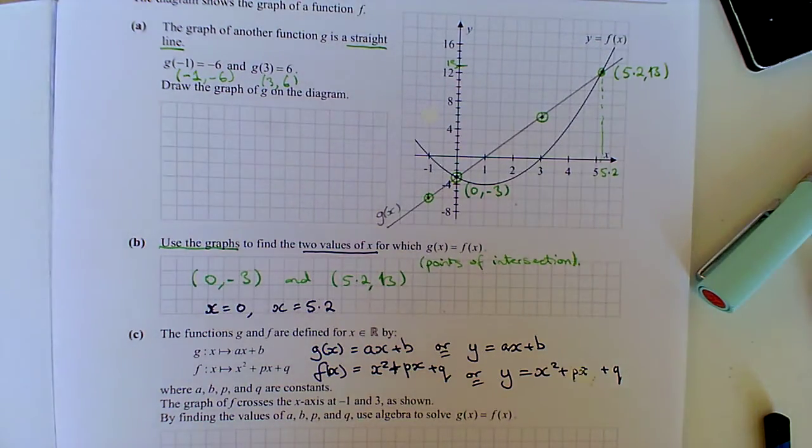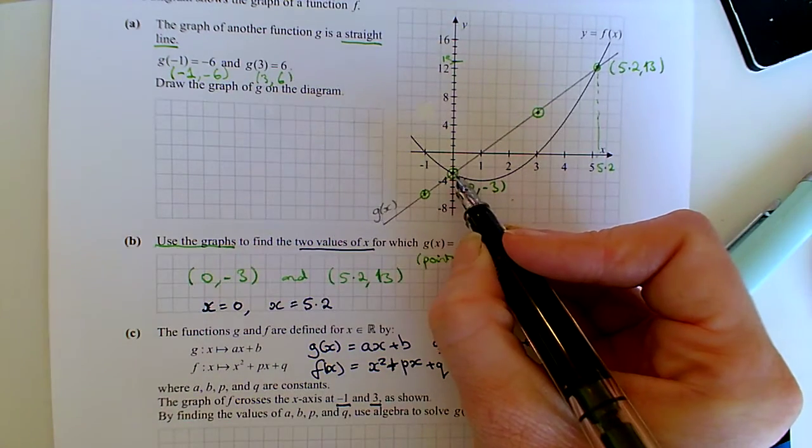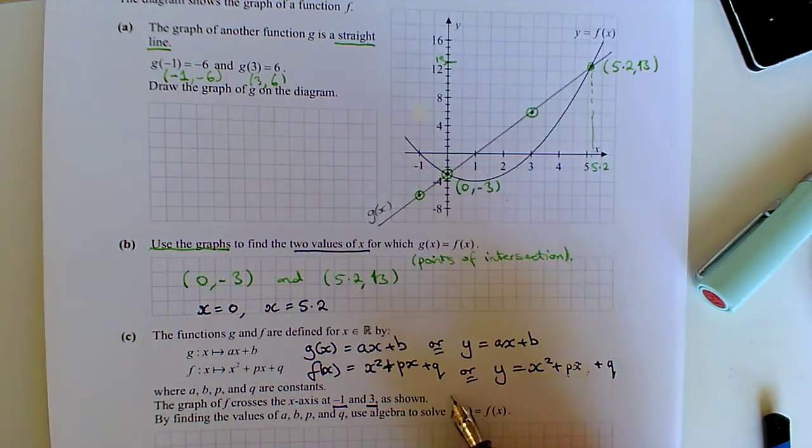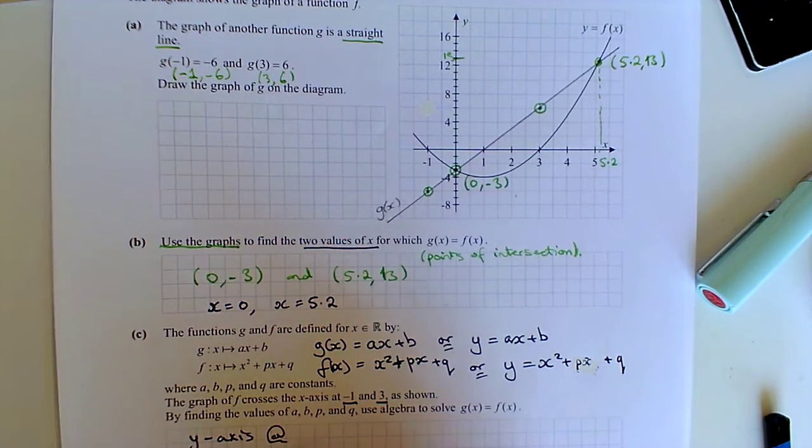Now, the graph of f crosses the x-axis at -1 and 3 as shown, and it also clearly crosses the y-axis at -3.